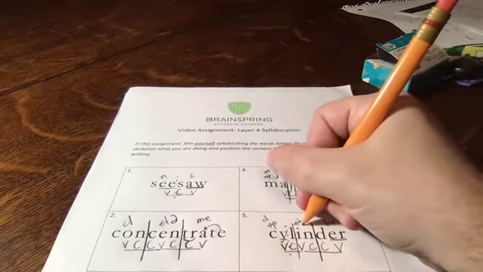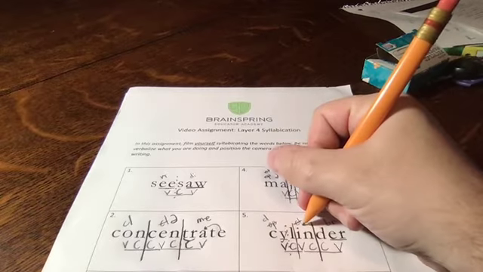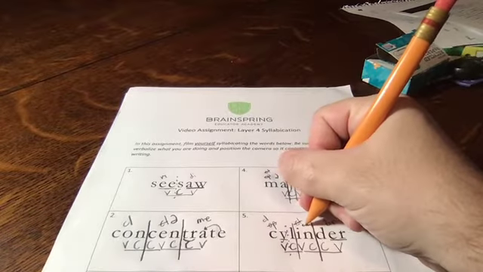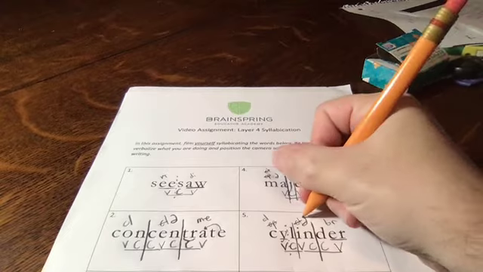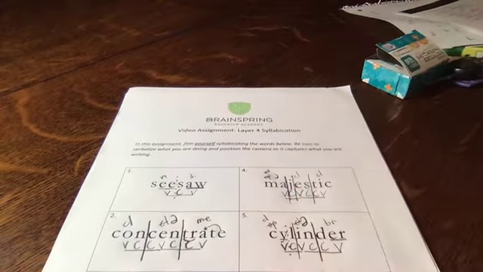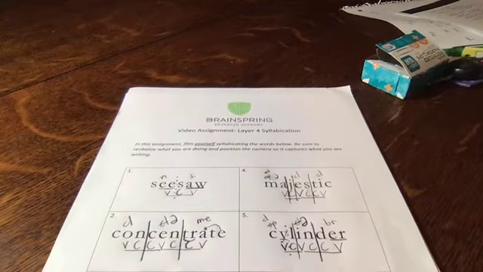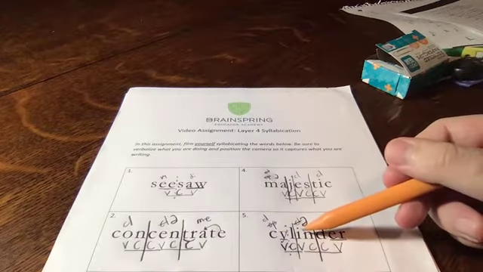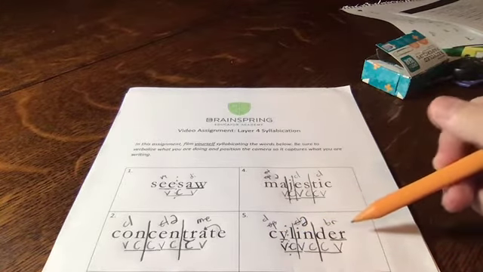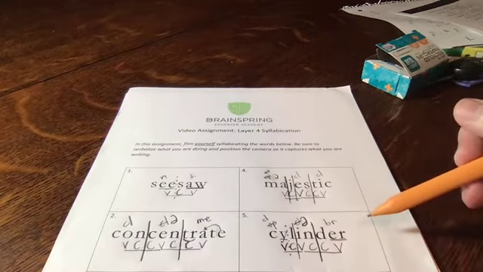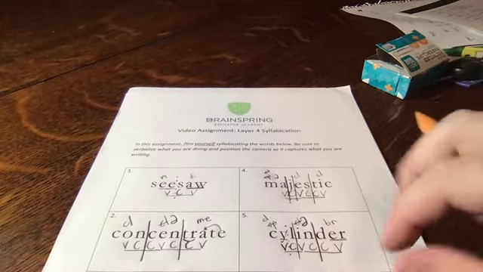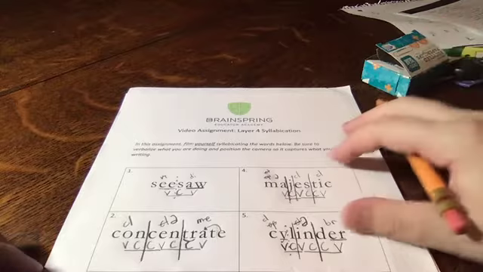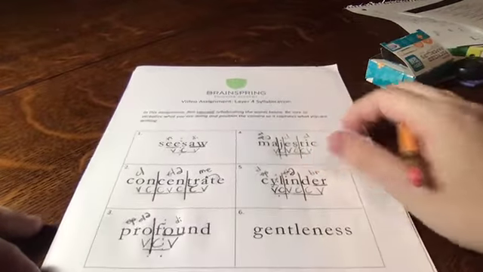Instead of a closed sound, let's try it with a schwa. I need to get better at writing my schwa sound. So this is still going to read cylinder, cylinder. Sounds right to me. So I believe this middle one is going to be a schwa sound.